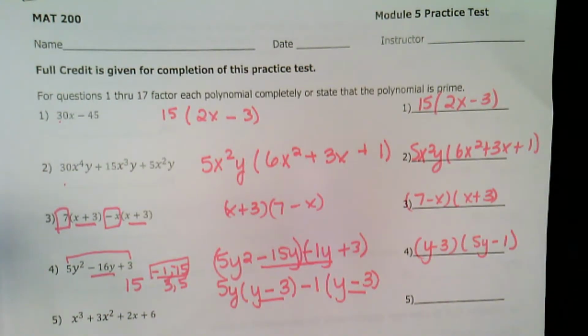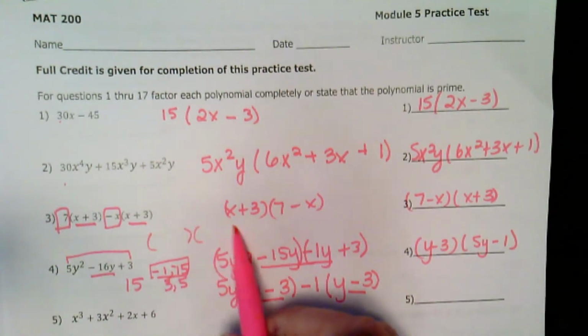Now if you like the test and guess way, I won't do it, but I can go over it real quick. You know that you're going to have 2 sets of parentheses.